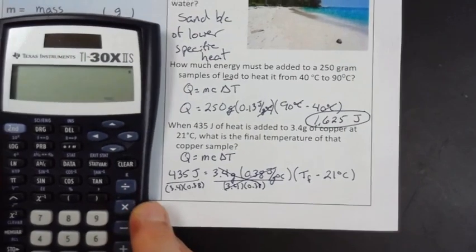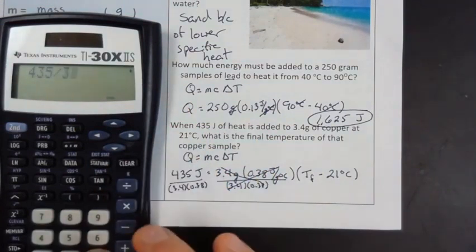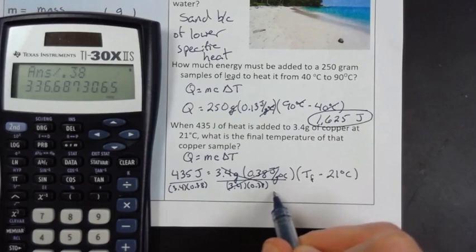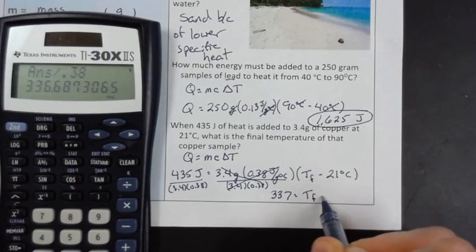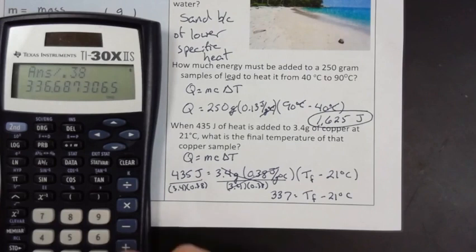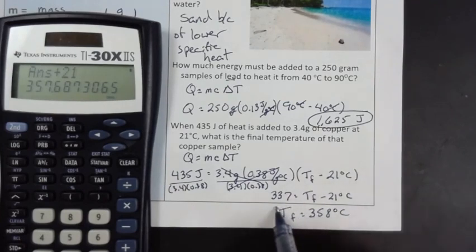So 435 divided by 3.4 divided by 0.38 is equal to 337. And now all we have to do is add 21 degrees to both sides. And so we'll say that T final is equal to 358 degrees Celsius.